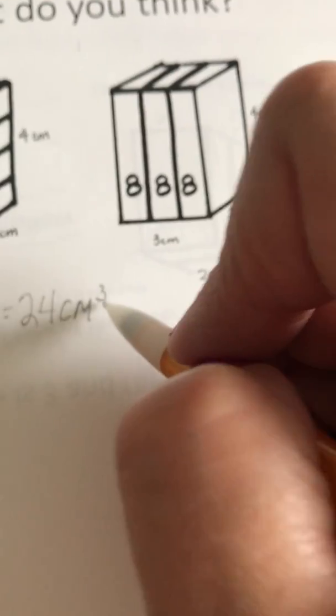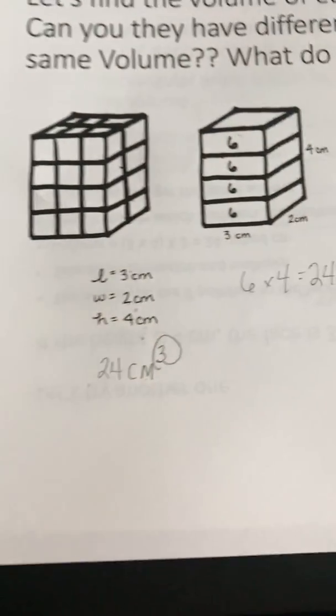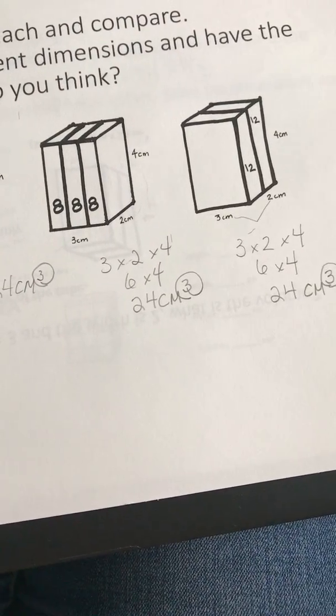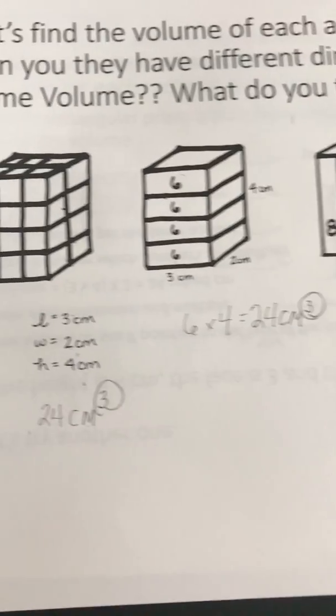Volume is cubed all the time. Okay, so look at all of these. All different shapes, all different sizes, but they all have the same volume.